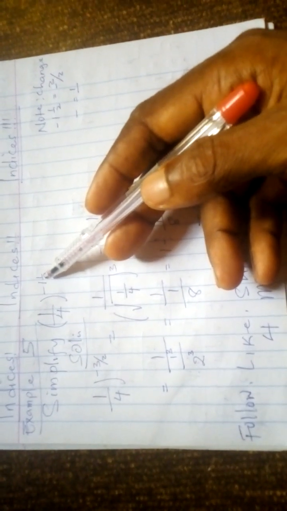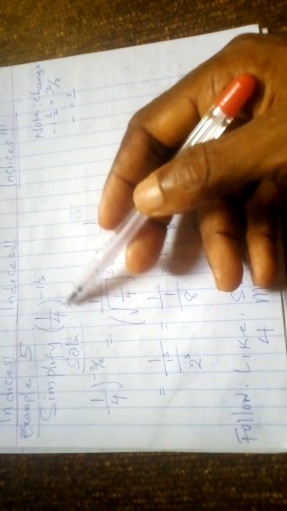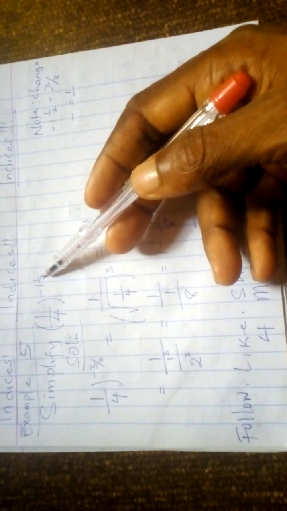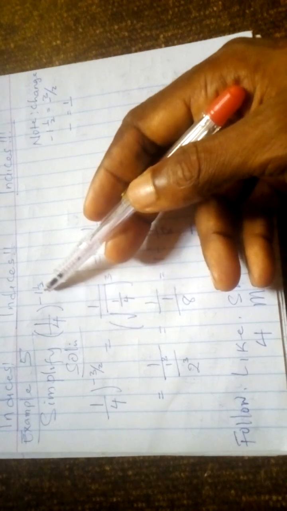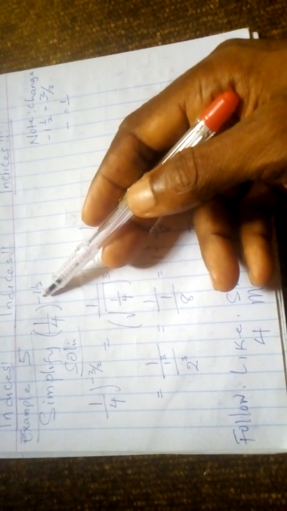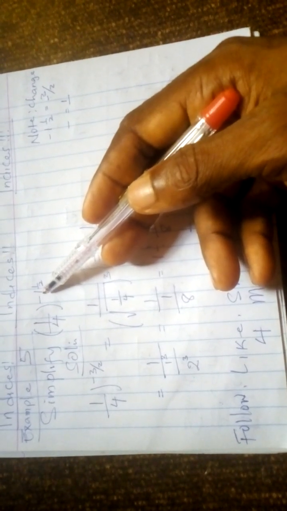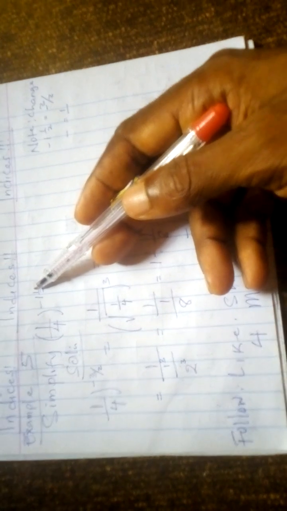Here we have this mixed fraction here. So what you do first is change this mixed fraction to an improper fraction. How do you do that? 2 times 1 is 2. Then 2 plus this 1 that is on top will give you 3. So you have 3 over 2.